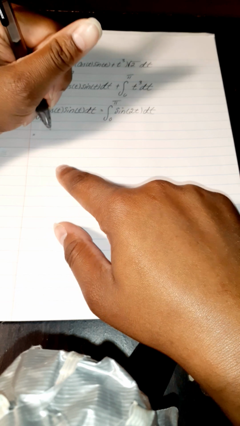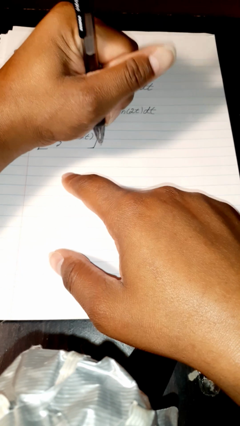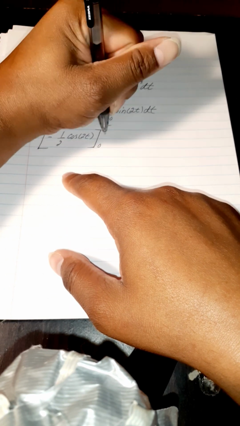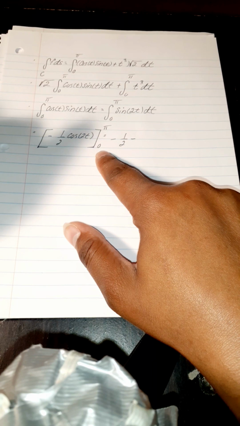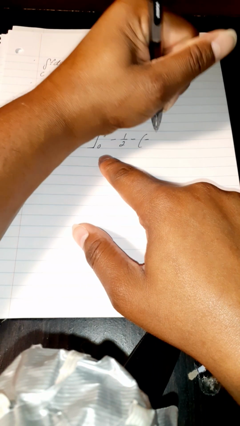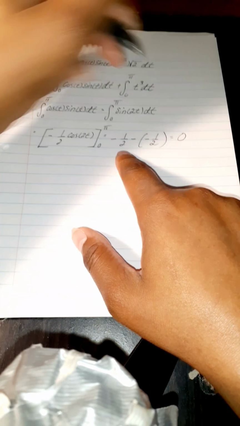When I take the antiderivative of sine of 2t, I get negative 1/2 cosine of 2t, from 0 to pi. If we stick in pi, we get negative 1/2. Subtract, if we stick in 0, remember cosine of 0 is 1, so this would be negative 1/2, which is just going to give us 0 because it'll change to a positive.